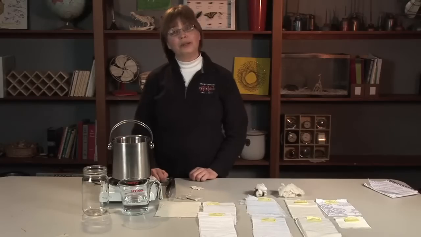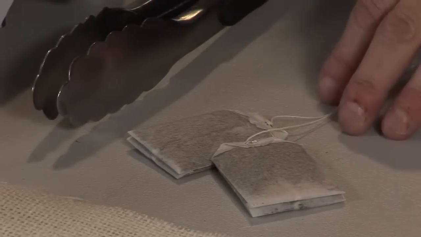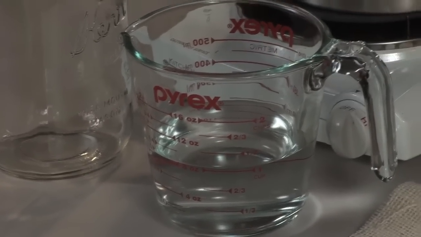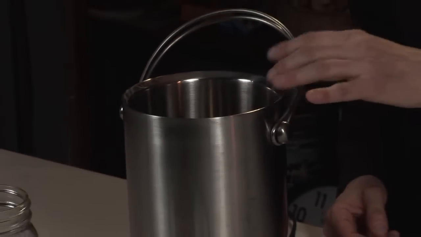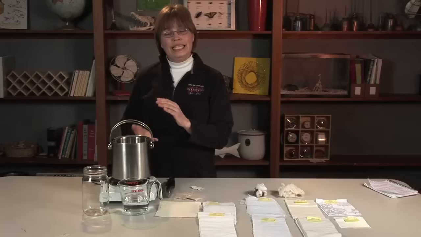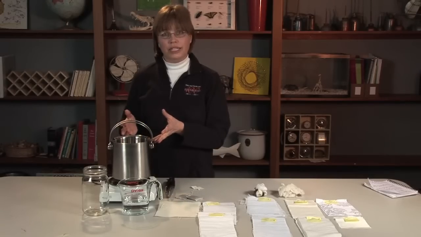For our dyeing, we're going to use tea bags as a natural dye. We use 2 tea bags for every 1 cup of water. We'll place the water in the pot, bring it to a boil, and once it's boiling, add the tea bags, let it steep for 5 minutes, and that'll get it to the color that we're looking for today.